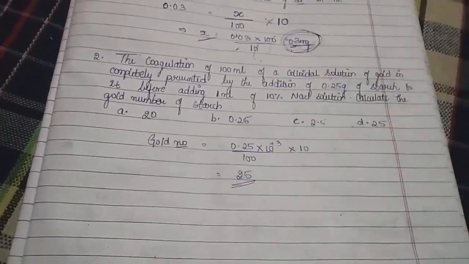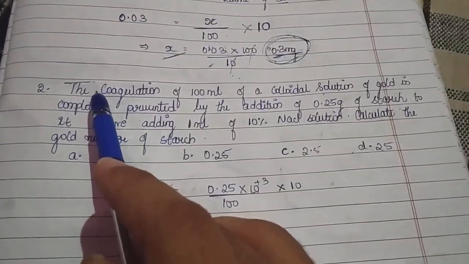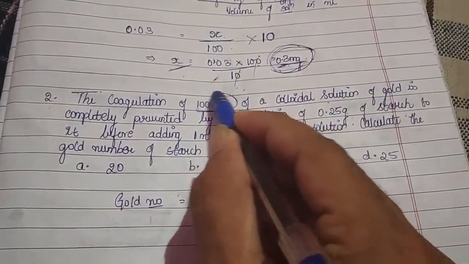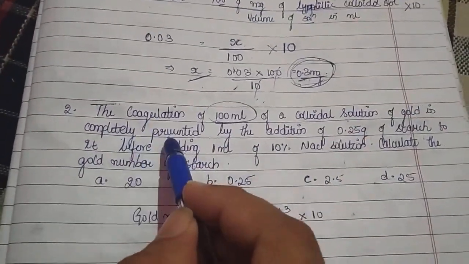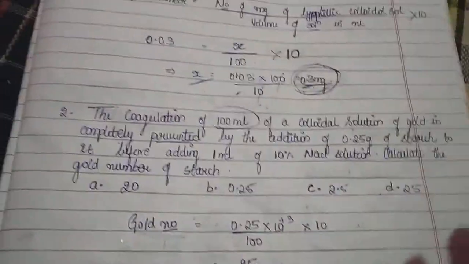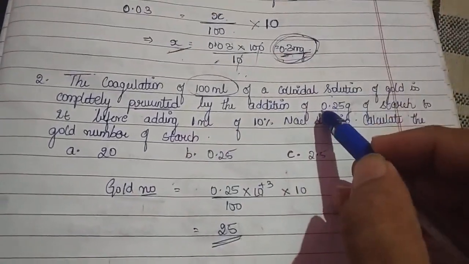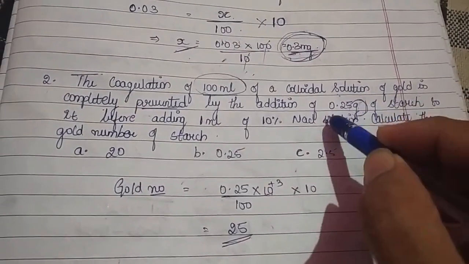Now let us do a calculation for our gold number also. Okay, in our experiment, the coagulation of 100 ml of the colloidal solution of gold is completely prevented, very good, by the addition of 0.25 gram of starch.